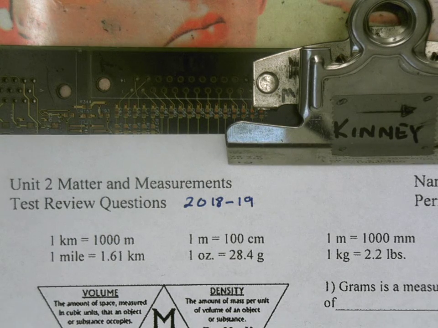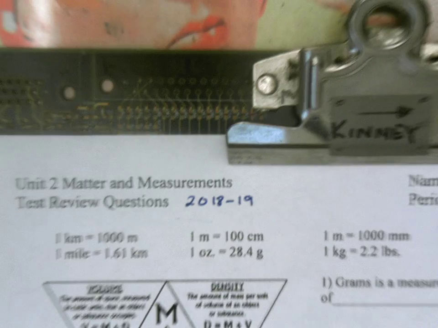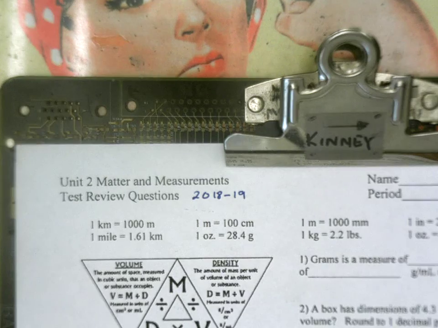This is Mr. Kinney. We're going to go over this year's 2018 and 19 Unit 2 test questions. I'm going to do many of the calculations. I'll set them up with you.